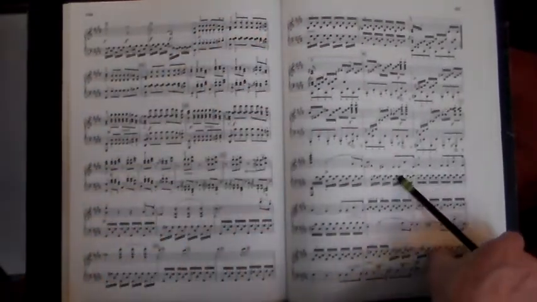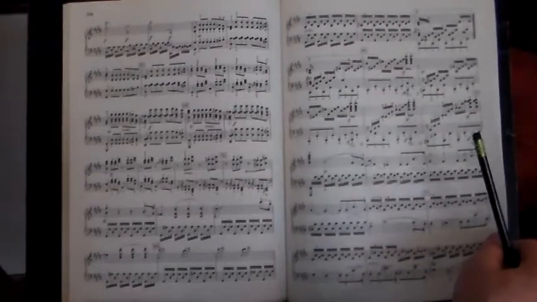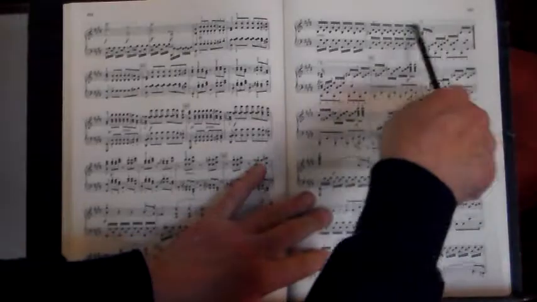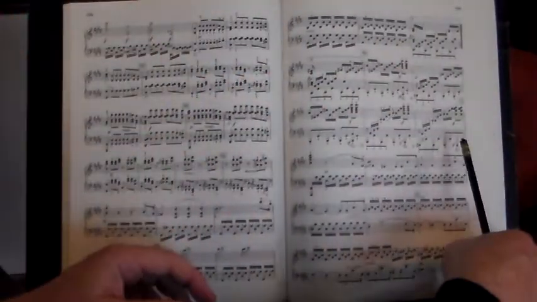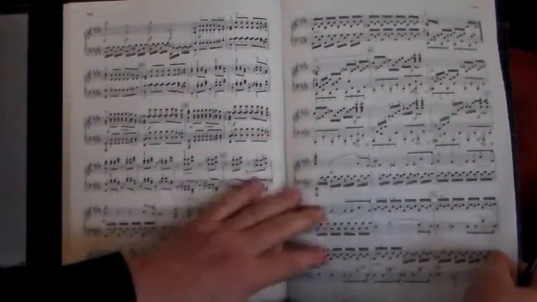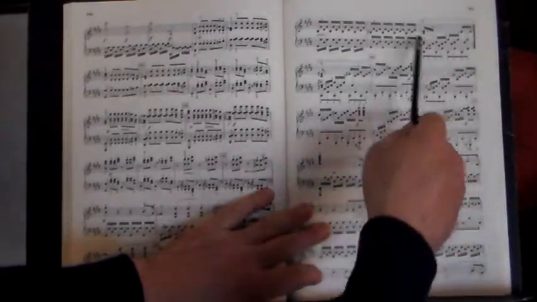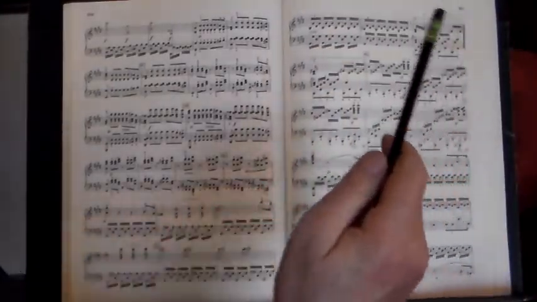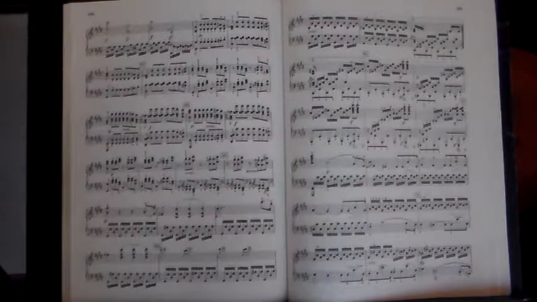And now in the development, if you have double bars and repeats, you can work through the exposition and be pretty certain that you know where the exposition ends and where the development begins. So one thing that I want to point out, very important, is how to determine where the coda begins.